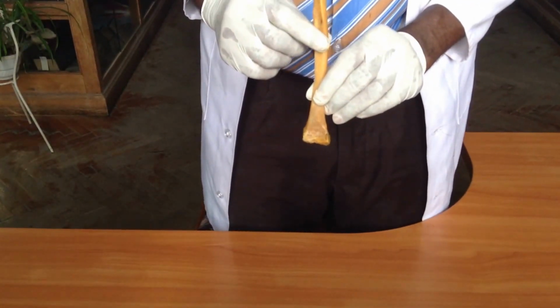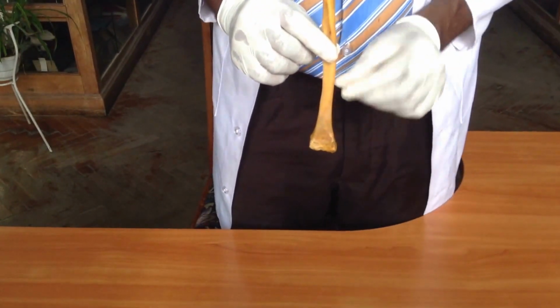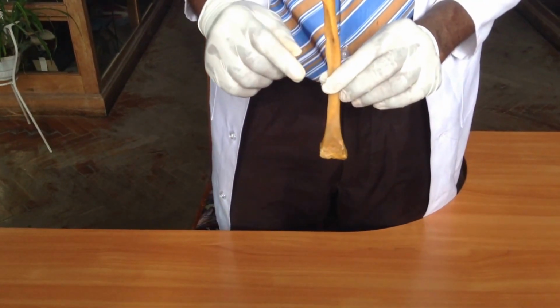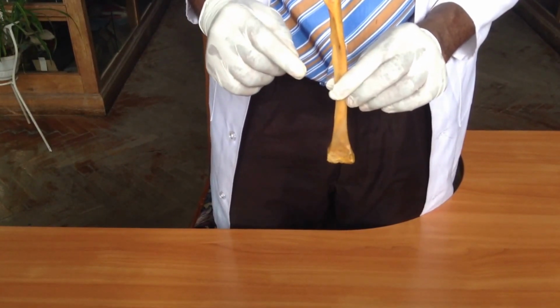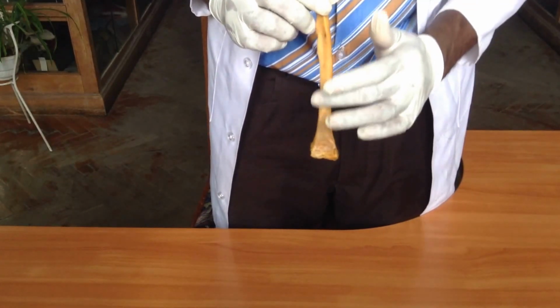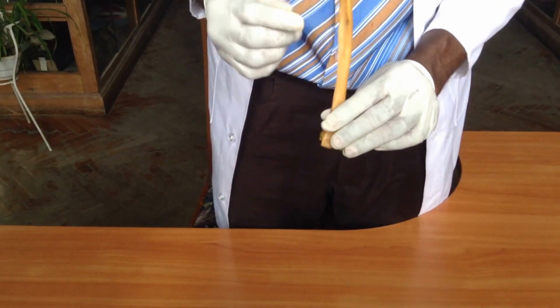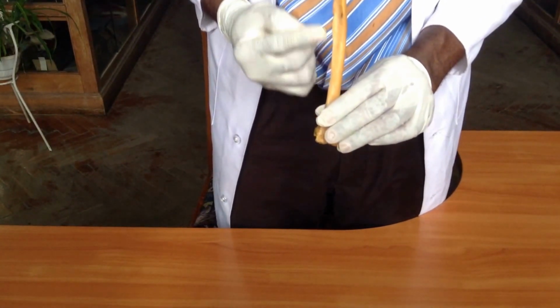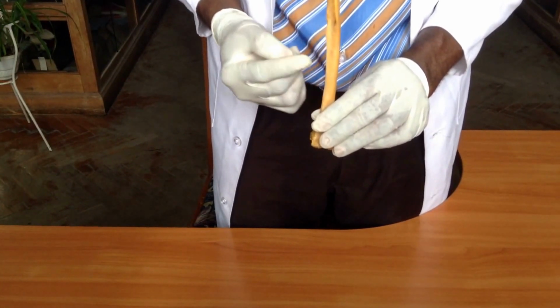Now the radius has some surfaces and also some borders. Let's consider these surfaces and borders. Now a surface is a flat part of the bone, whilst a border is actually a sharp protrusion on the bone.